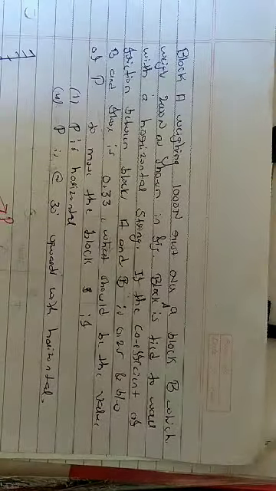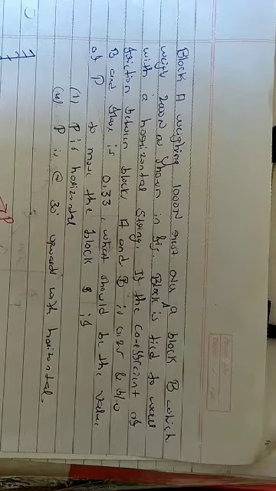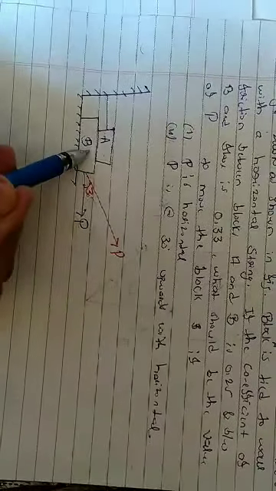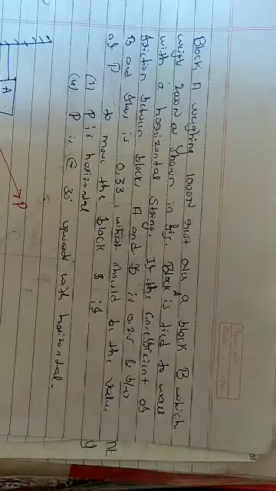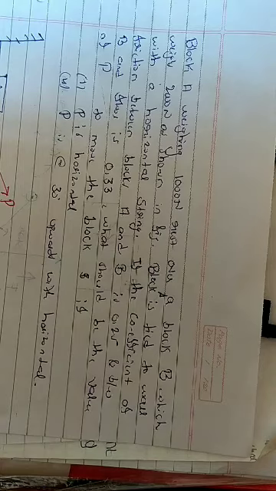If the coefficient of friction between block A and B is 0.25, and between B and the floor is 0.33, what should be the value of P to move the block B?